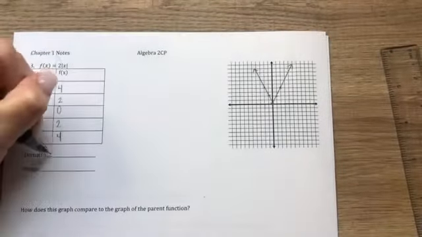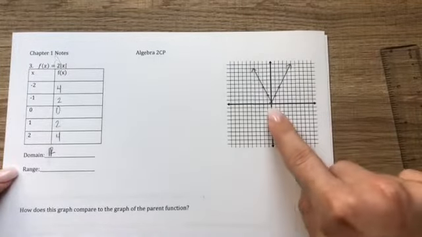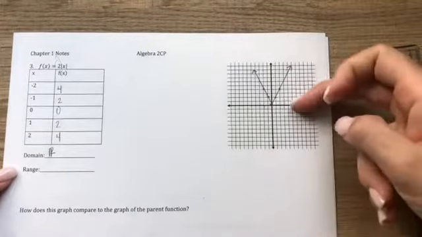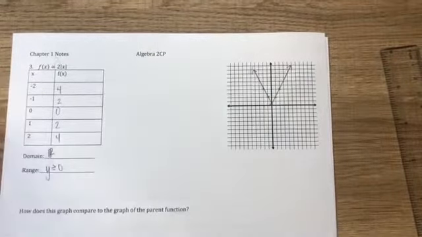Domain, again, still all real numbers. That will not change for absolute value. For range, my lowest point is at y equals 0, and the graph goes up from there. So my range is y is greater than or equal to 0.